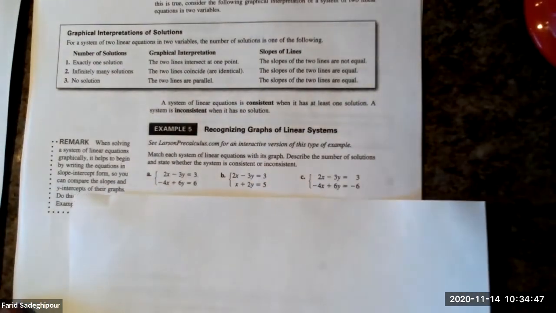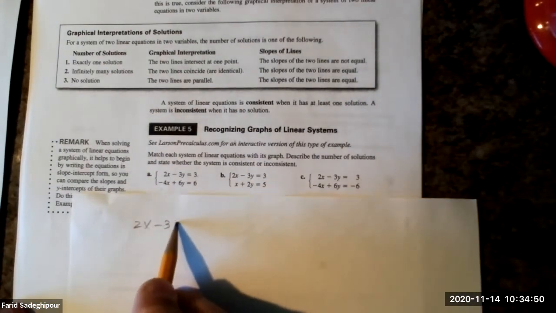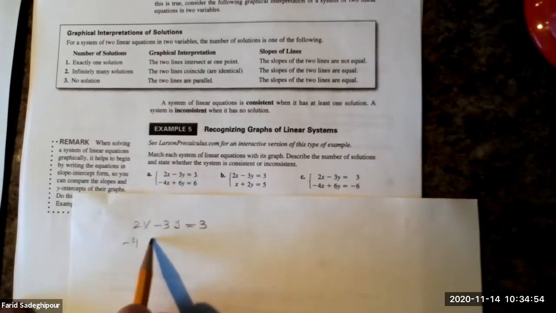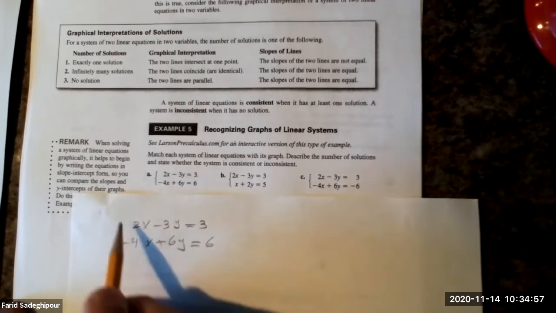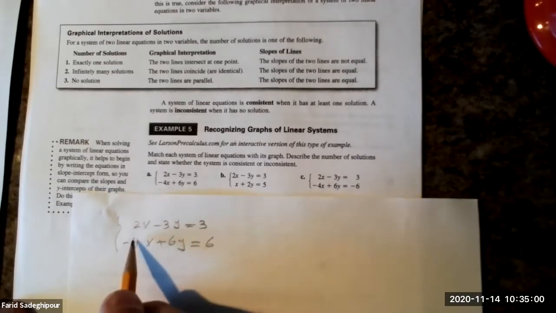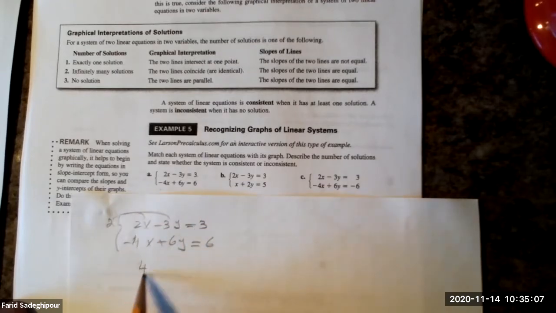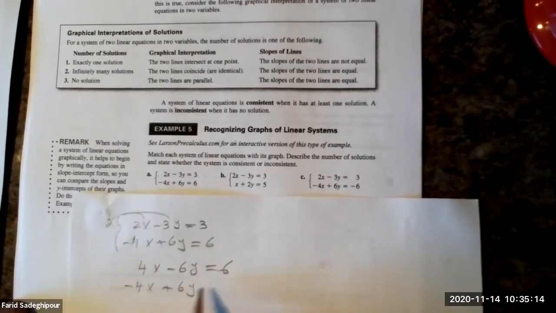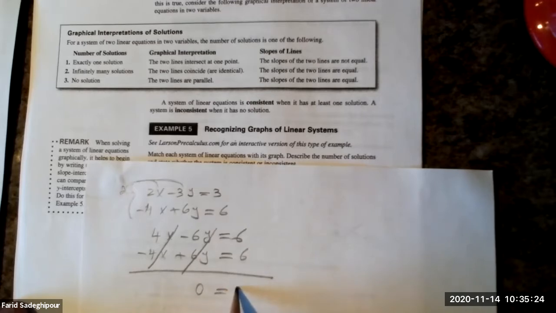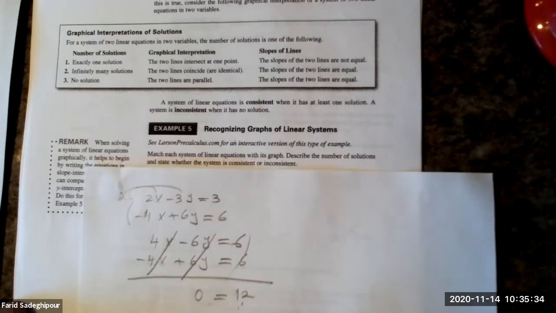Let's see if we solve this one, what we get. We multiply the top one by 2. So we distribute this. And the bottom one, we don't touch it. What happened is here, look, this cancels, this cancels. You have 0 on this side and 12 on the other side. If you come up with something like this, that you cannot find x, but you come up with an identity which is not true, then it would be parallel lines.